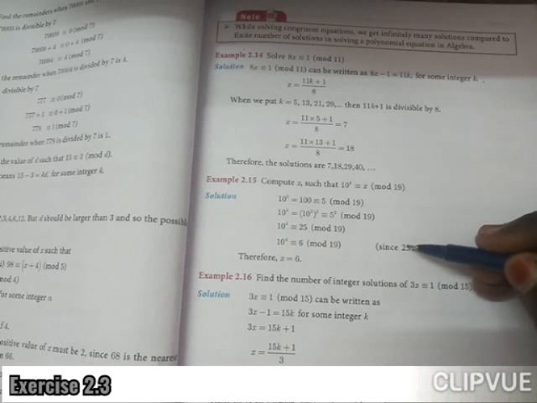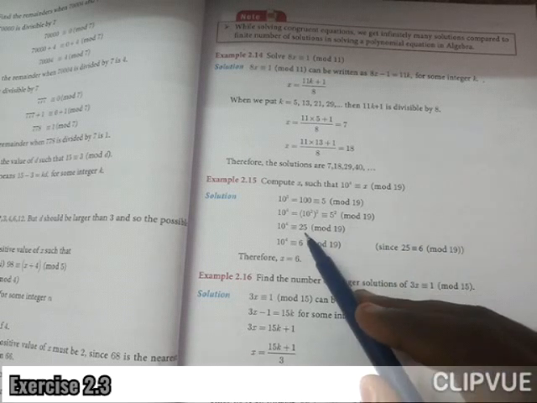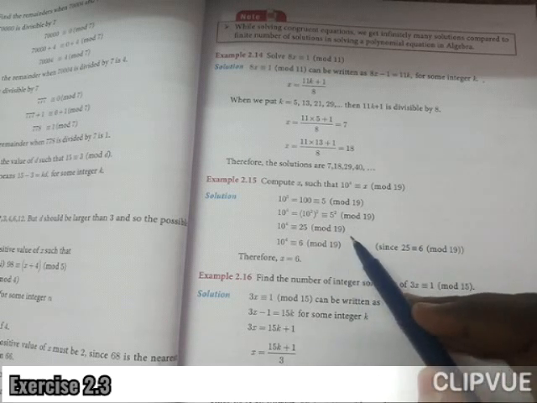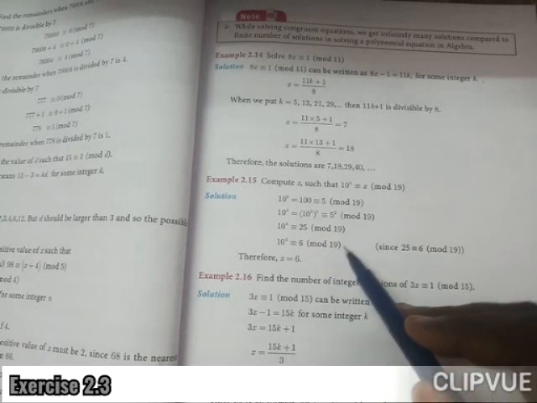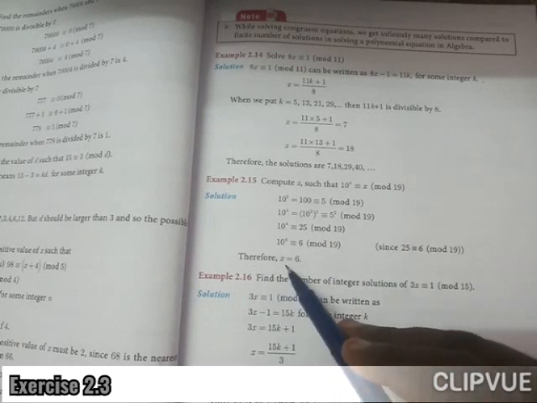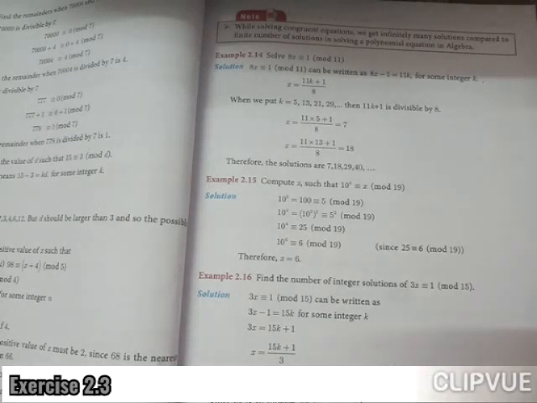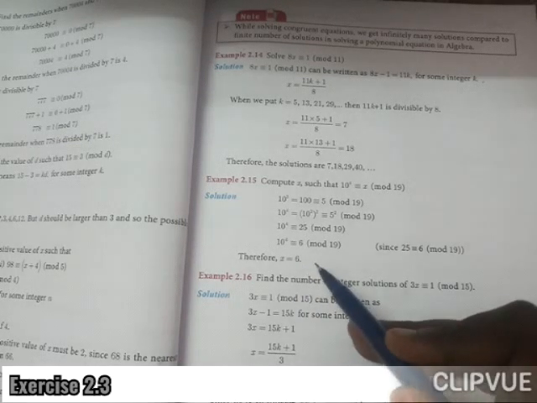So 25 can be written as congruent to 6 mod 19. So instead of 25 mod 19, we have written 6 mod 19. Therefore x is equal to 6. I hope you understand this.